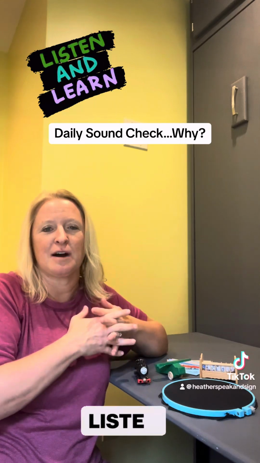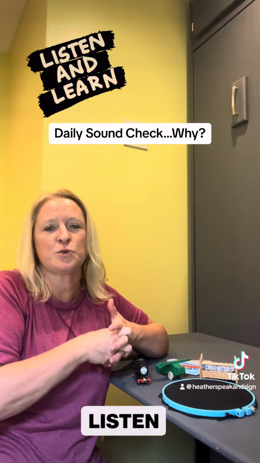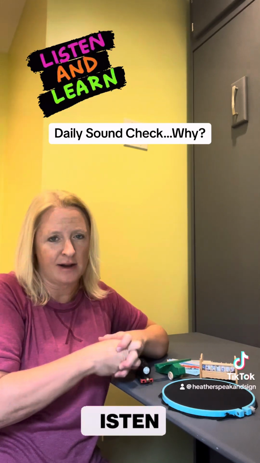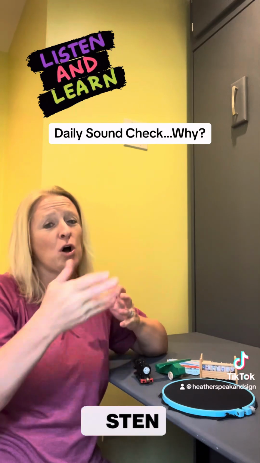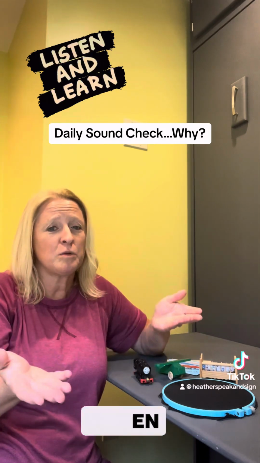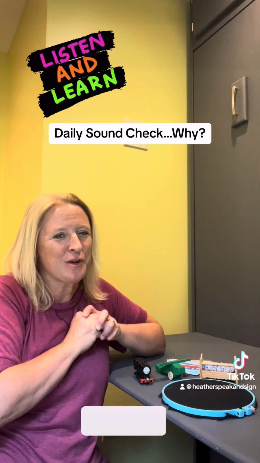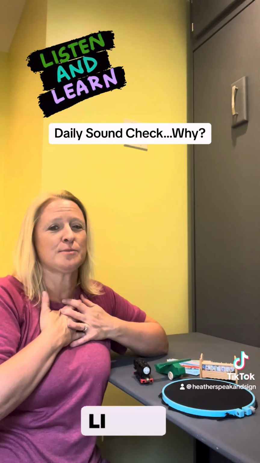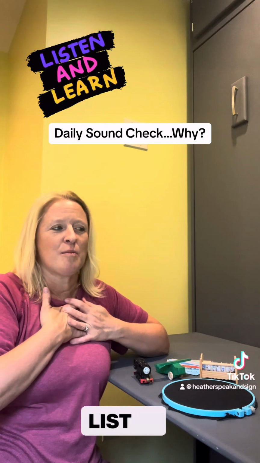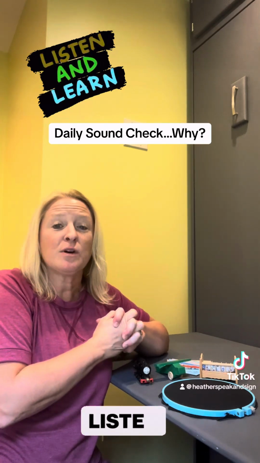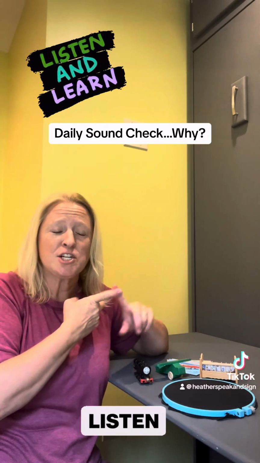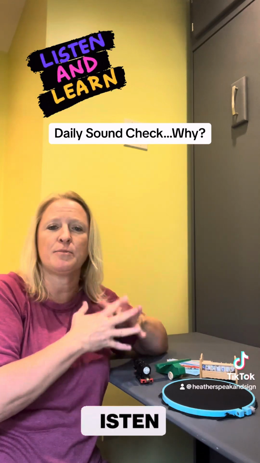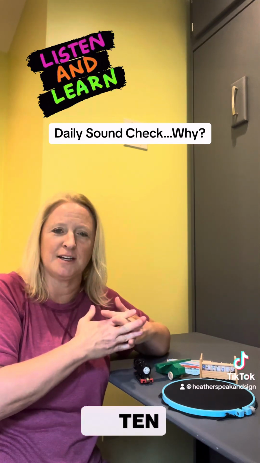But that's our job. We need to make sure that when they are at school, they have the best access possible. Does it always have to be the SLP? No. I have the luxury of working with teachers of the deaf who can do this. I still do it when they come to my room for therapy. But if you don't have a teacher of the deaf, you can also train paraprofessionals, classroom teachers, and make it part of that daily routine.